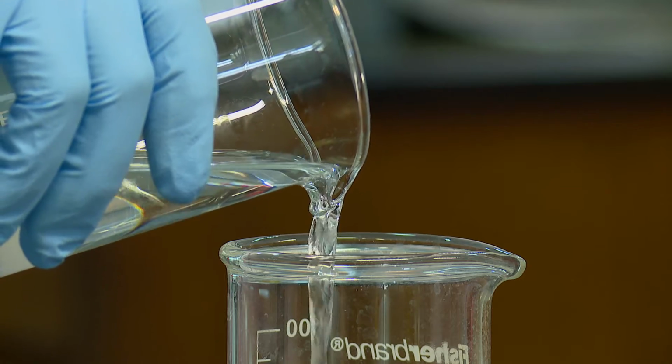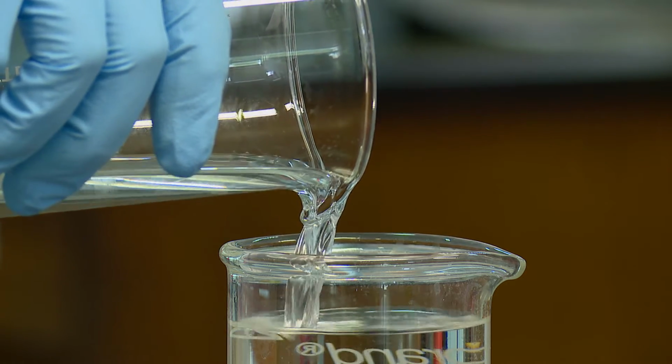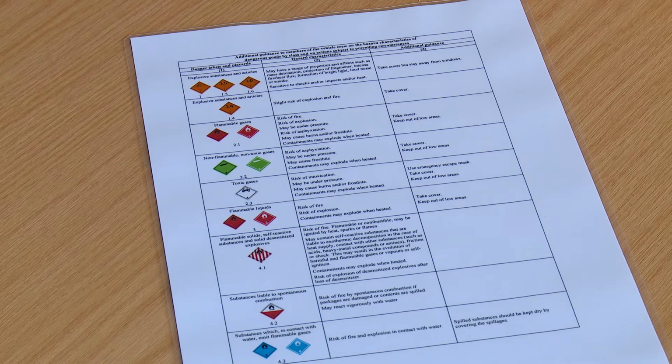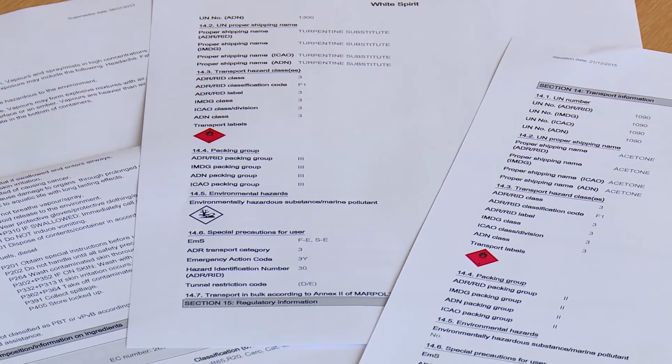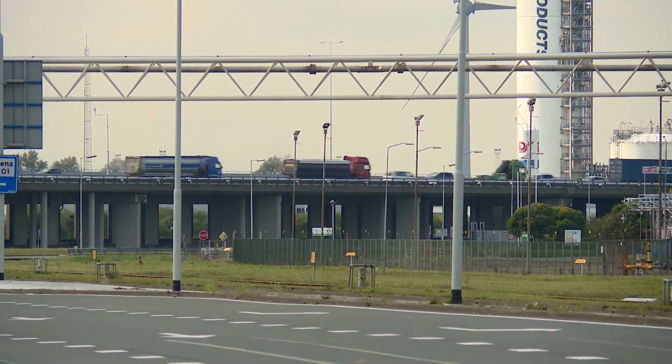Vapors, which cannot easily be seen by the naked eye, can combine with air to make flammable vapor clouds. This can be ignited by static discharges and other sources of ignition. Flammable liquids can be ignited, leading to a pool fire. Many solvents are hazardous for personal exposure and for the environment.